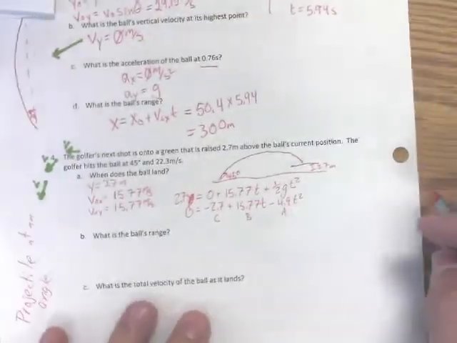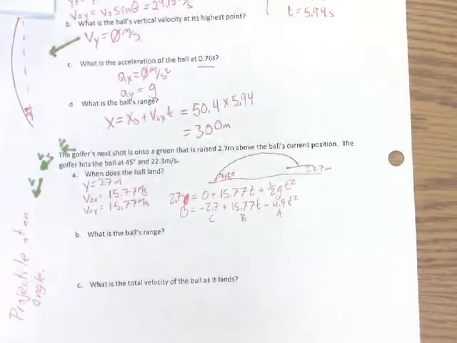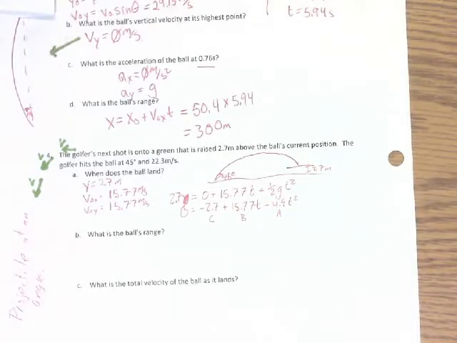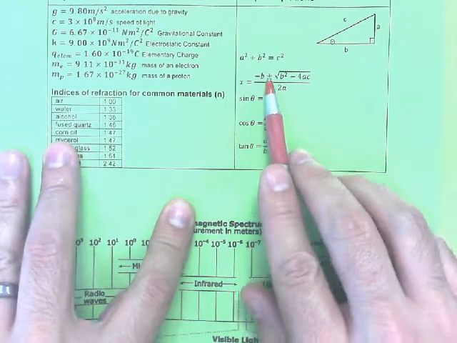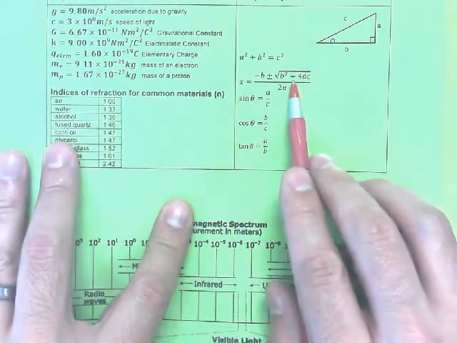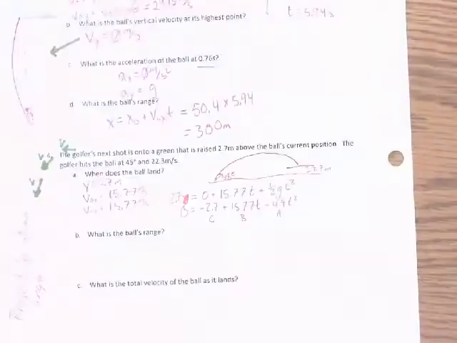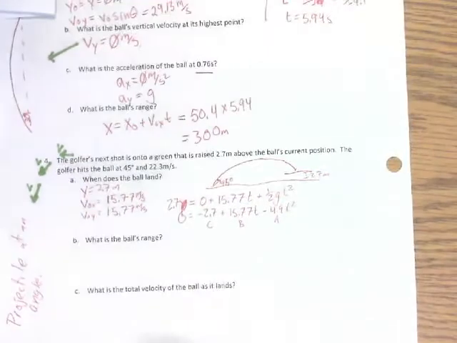So now I need to write out my quadratic formula. Oh my goodness, I'm going to go over and get a green sheet. Looking at my green sheet, I've got negative b plus or minus the square root of b squared minus 4ac, all over 2a. So I can plug this stuff in.